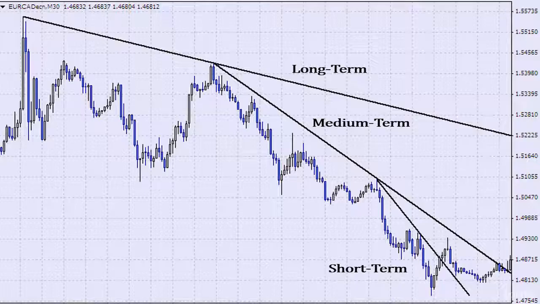Okay, now here we have a chart with the long term trend line, the medium term trend line, and the short term trend line. So here we have the long term trend line, here we have the medium term trend line, and here we have the short term trend line, which is connected to the most recent ABC. This is the medium term trend line, and this is the long term trend line. So we have 3 trend lines on this chart.